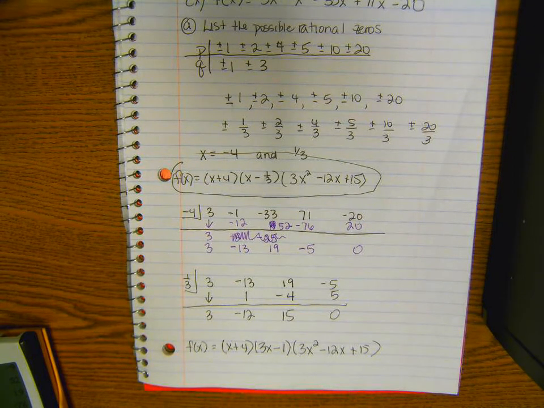It's polynomials, and then stating how many zeros something has based on the degree of the polynomial, and looking at the graph to see if they're real or imaginary.